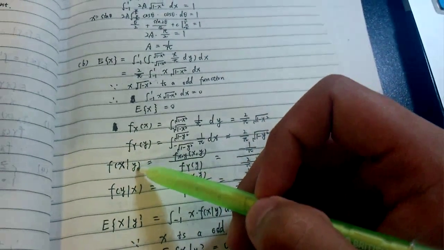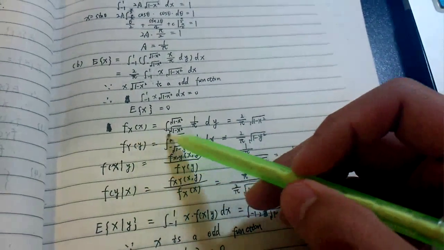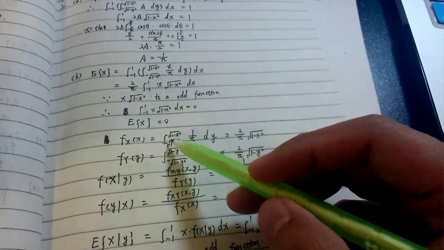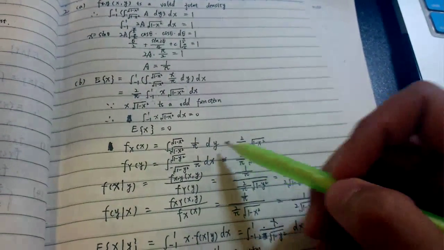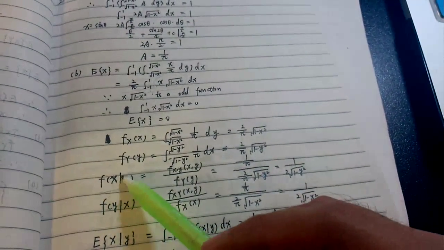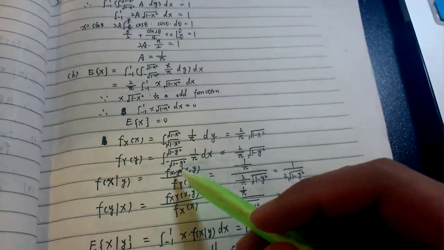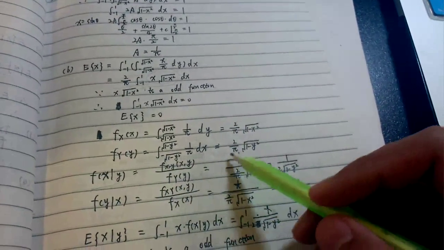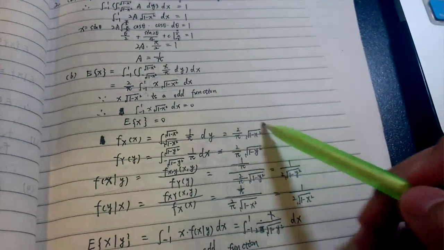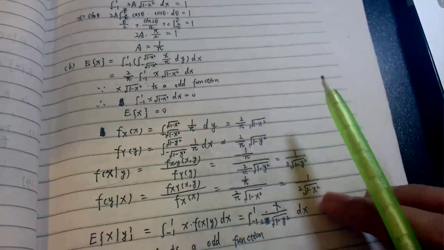So we must calculate E[X|Y], and so we need to calculate f_Y. Then f_Y is equal to this equation, that is the integral of f(x,y) dx is equal to this part, and f(x|y) is equal to f(x,y) over f_Y. With a equal to 1/pi, we can get f(x|y) is equal to this part.